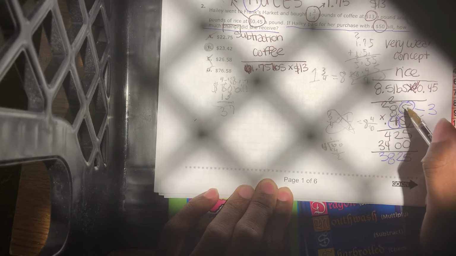So now we're going to combine. 5 plus 0 is 5. 2 plus 0 is 2. 4 plus 4 is 8. 3. Now remember, we have 3 digits towards the right of the decimal: 1 in 8.5 and then 2 in 0.45. So we're going to move our decimal, which always begins at the far right. The decimal always begins to the right of the last number. Now we're going to move it left 3 times, okay?